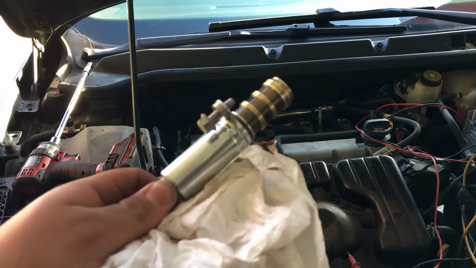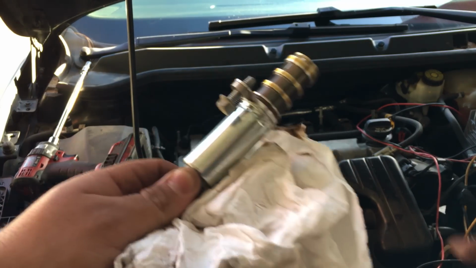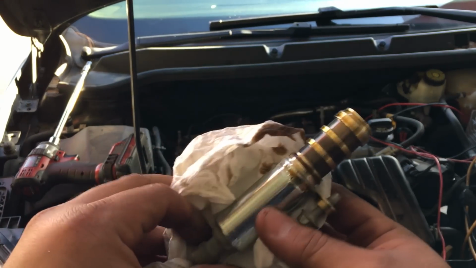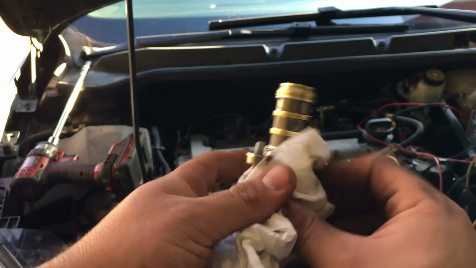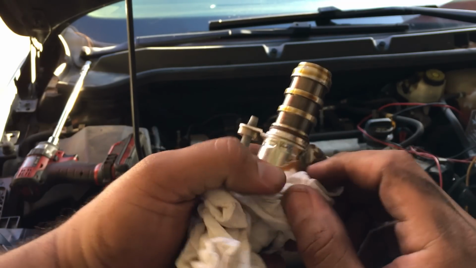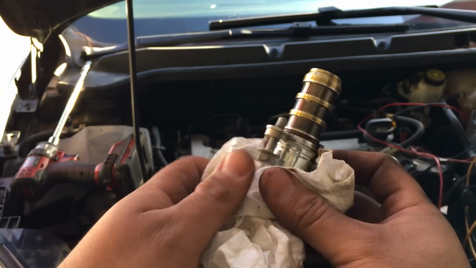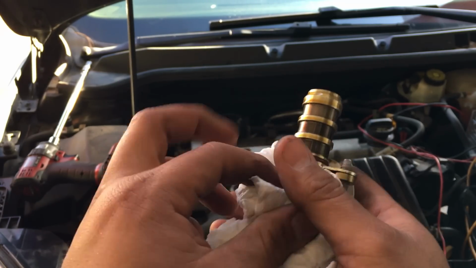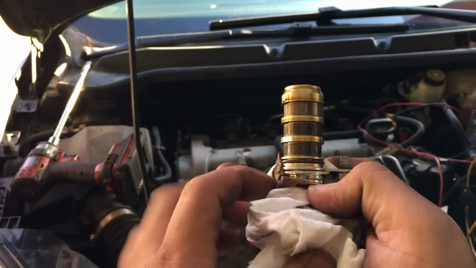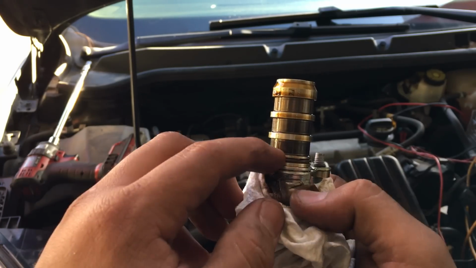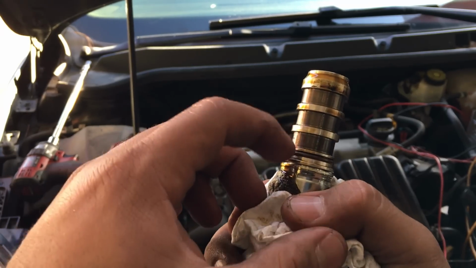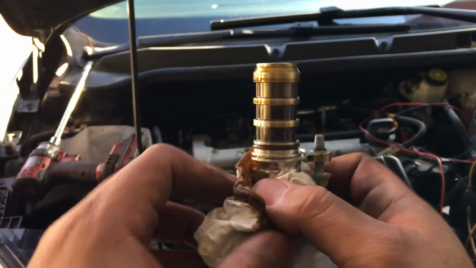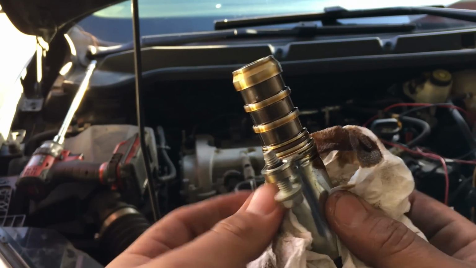All right, now one of the things we want to look for with these solenoids is you want to make sure that we don't have any large pieces of debris or oil stuck in the screen. Also, you want to take a look at these screens, make sure that they haven't come apart. I've seen some of these where pieces of the screen actually get trapped inside, but really that was more problematic on the earlier design.